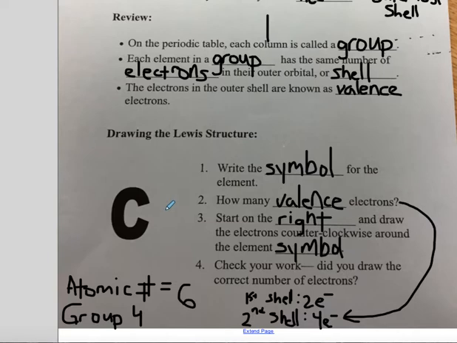So we start here. Here's my first electron, 1. Counterclockwise means I'm going to go this way. So 1, 2, 3, 4. If I had more than 4, I would go back and do a second one next to the ones I already put down, just like we were doing when we were modeling atoms with all of their shells. So I put my 4 electrons. That's step number 3. Step number 4 says check your work.